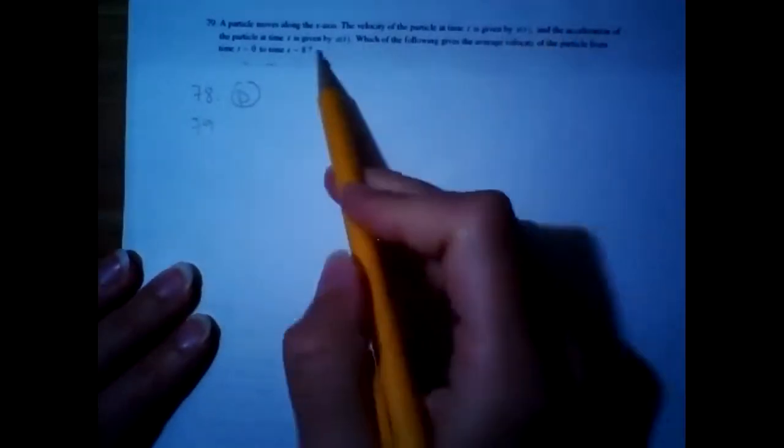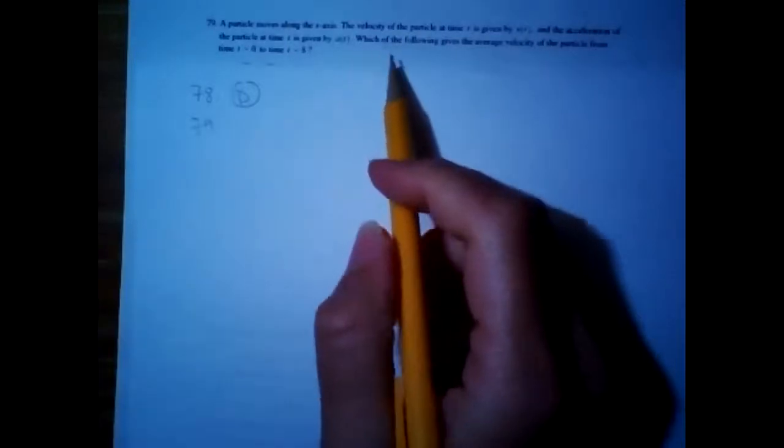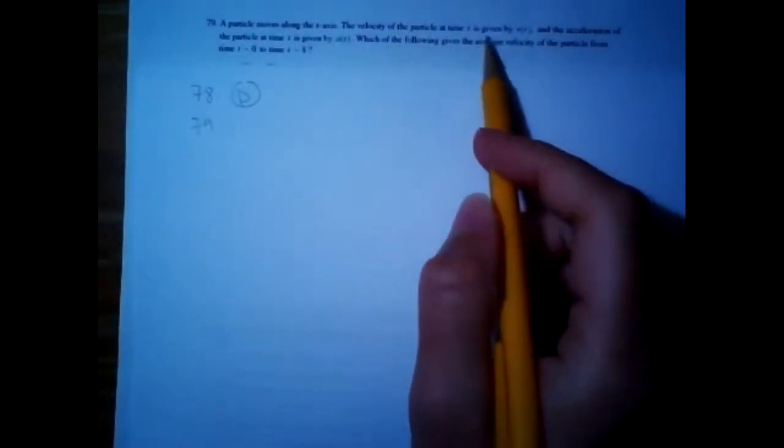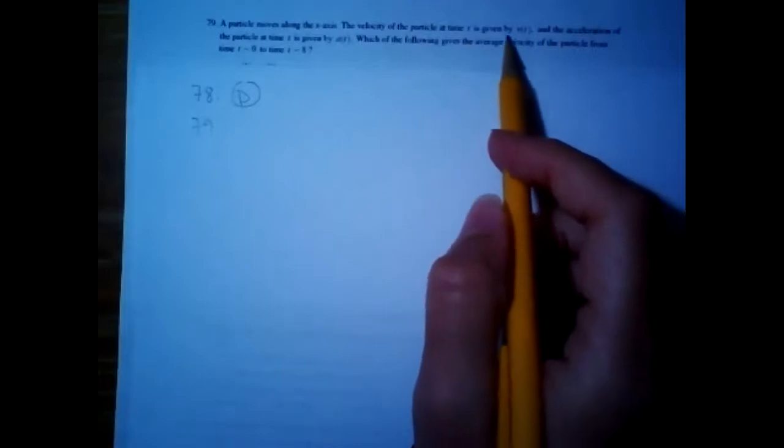All right, 79, particle is moving along the x-axis. Velocity of the particle is given by v of t, and acceleration is given by a of t. That's kind of like no kidding. Which of the following gives the average velocity? All right, that is an average value. And it says on the interval 0 to 8.